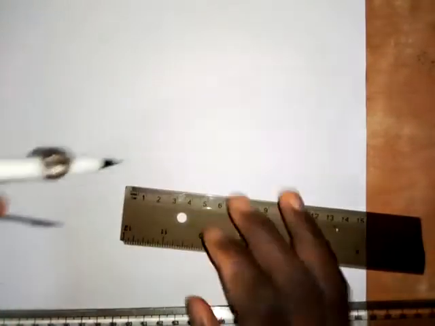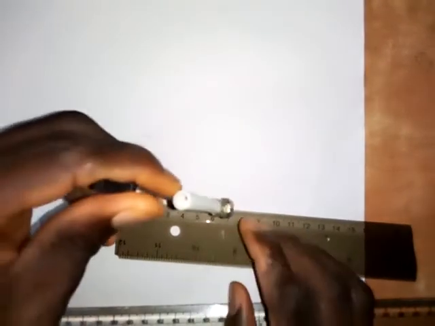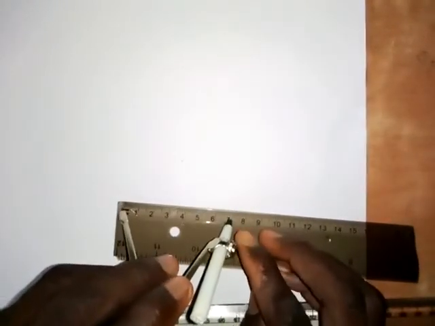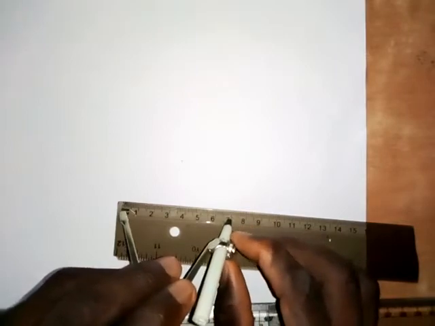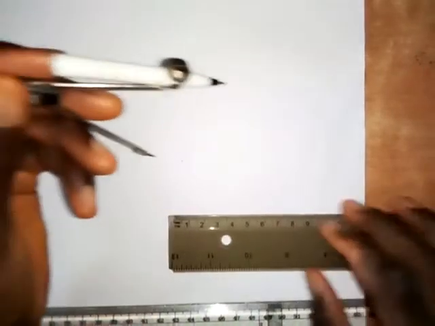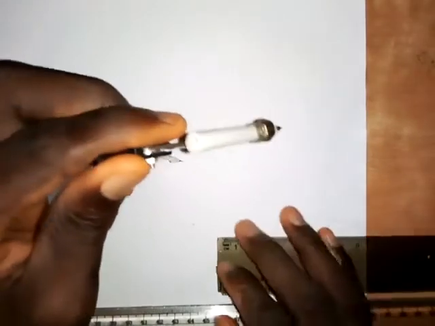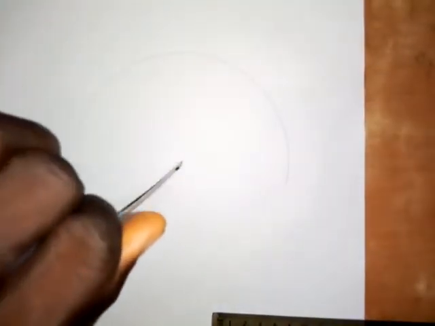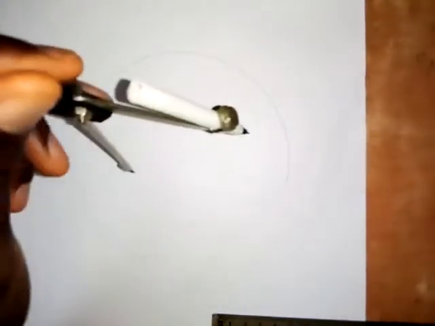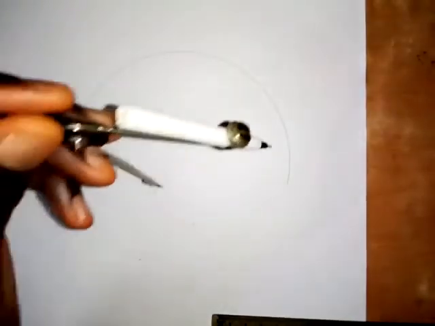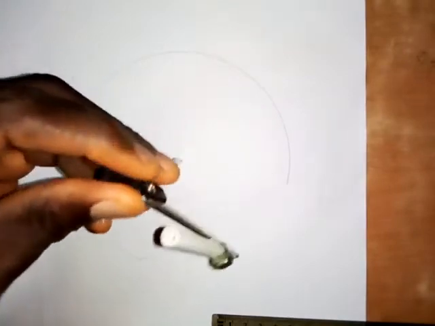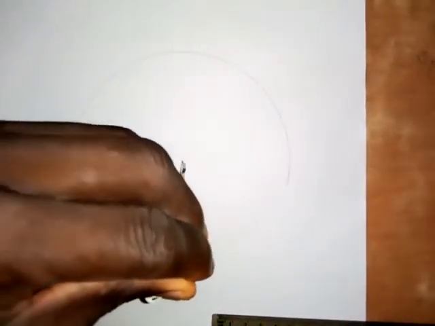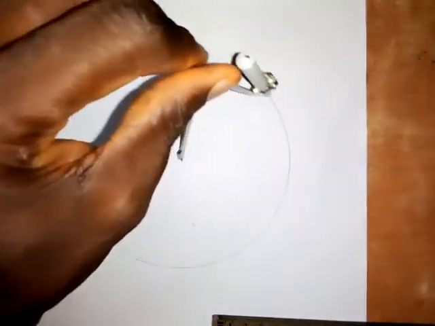The next thing that you need to do is to take your compass and take a measurement of 70 mm on your ruler, as I'm doing here. Then put the compass at this point and draw a circle. Okay, so this is the circle.